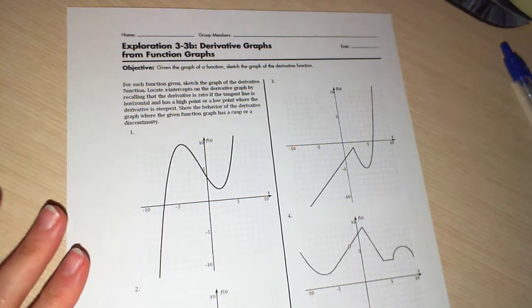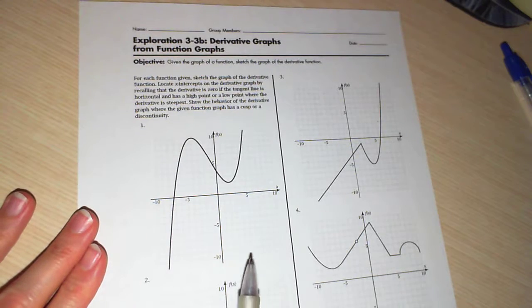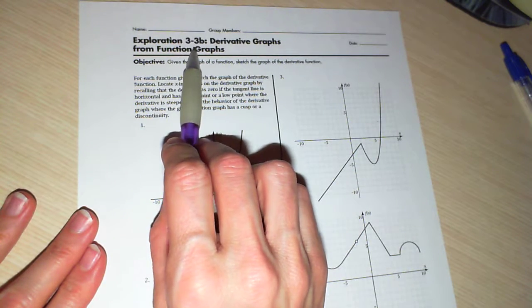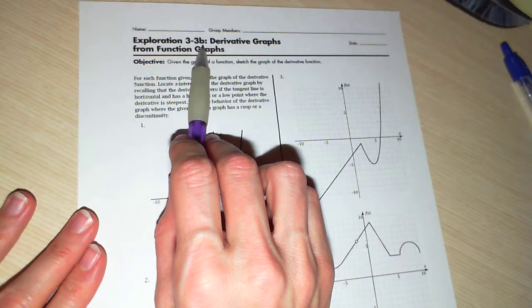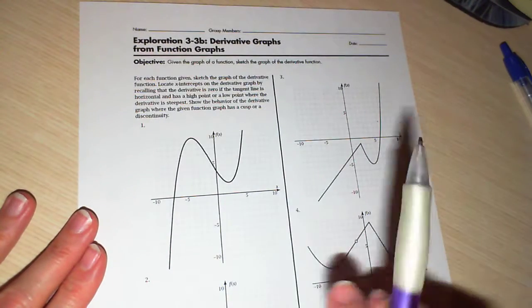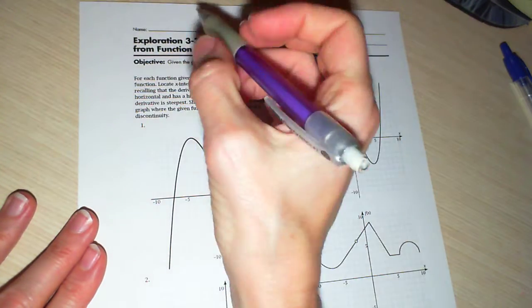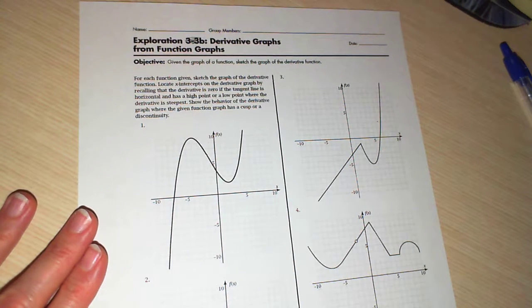So today in class, well, I am not in class. You're going to be working on this Exploration 3.3b. The 3.3 does not necessarily apply to our 3.3. This is more of a 3.1, 3.2 activity. Derivative graphs from function graphs.